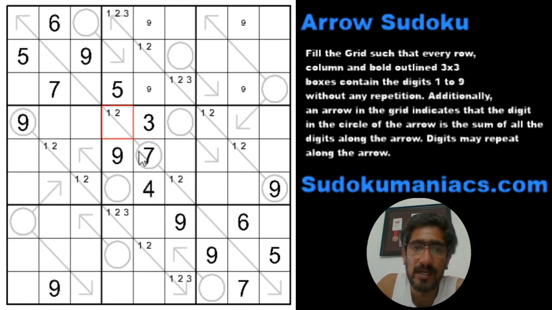And we all know that a digit cannot repeat in a box. Hence, this would never be a 7 and this would be an 8. Right? So basically what we mean is, in one direction it would be 1, 2, 3 with a 2 adding up to 8. And in the opposite direction we'll have a 1 with a 1, 2, 4. Now which one will come where? That we need to identify while we are solving.